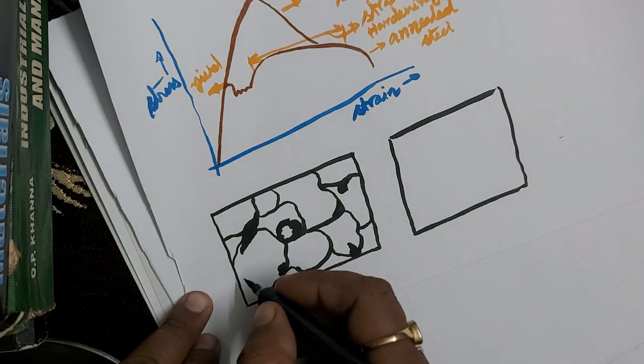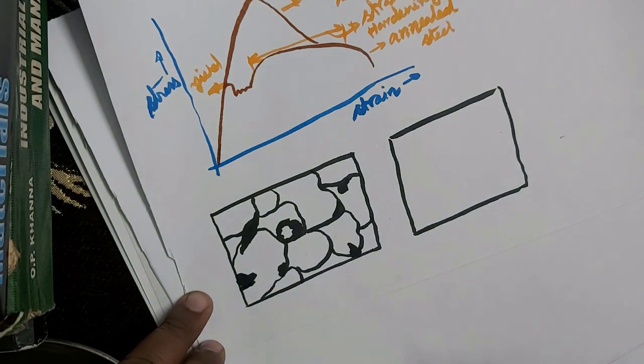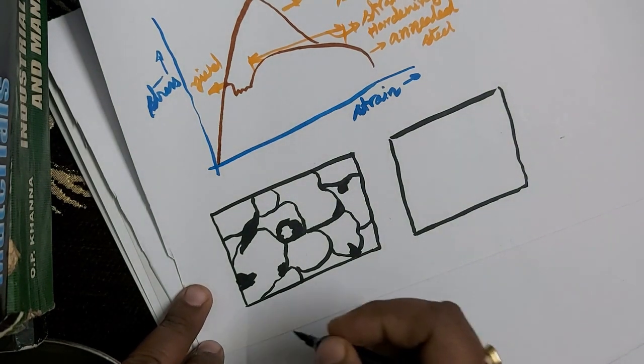So this is the internal structure for the annealed steel.